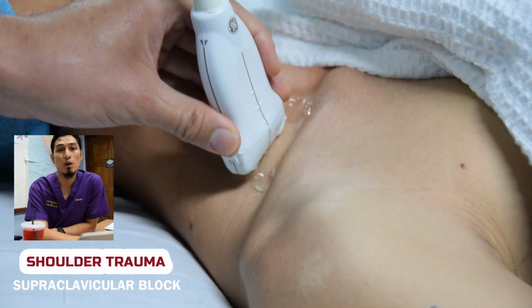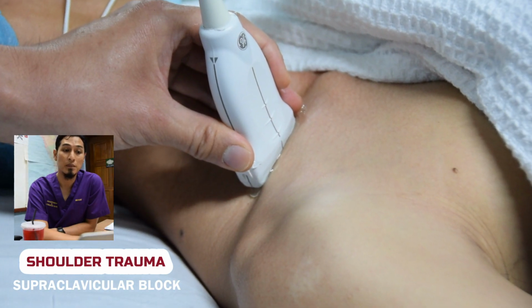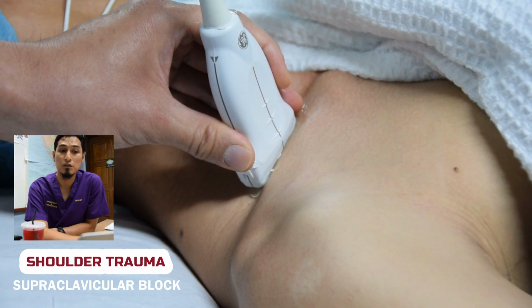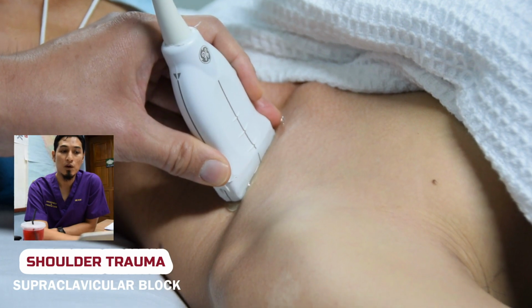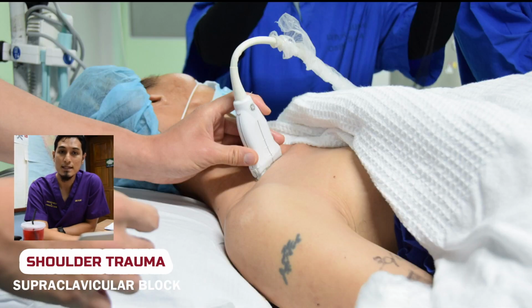In this video, we will show you how to perform supraclavicular block for shoulder trauma. This block can be performed with the patient in supine, semi-sitting or slight lateral position with the patient's head turned away from the side to be blocked.